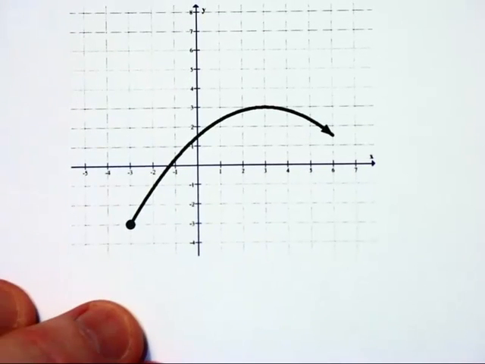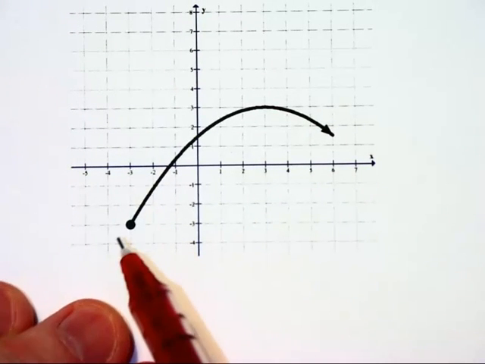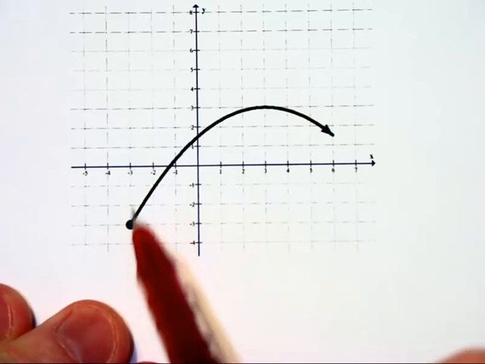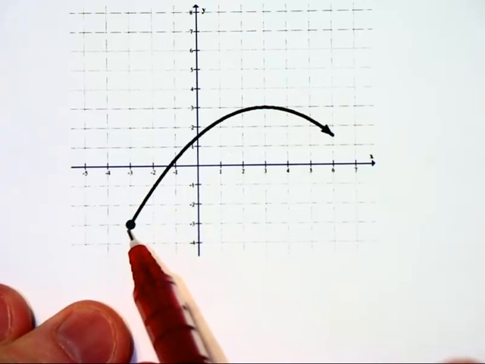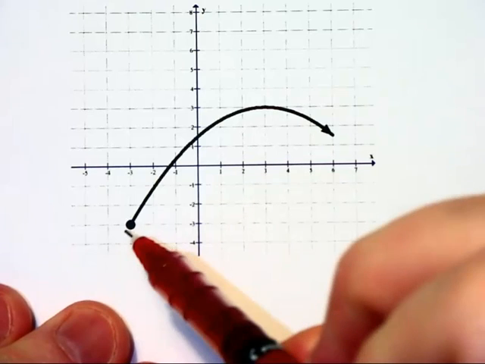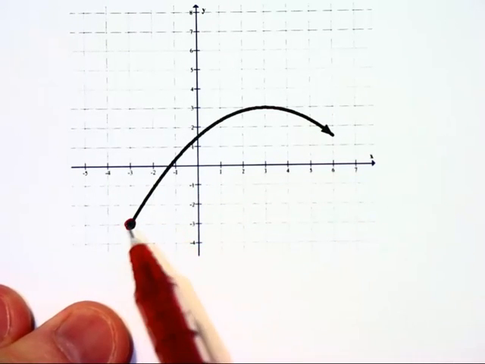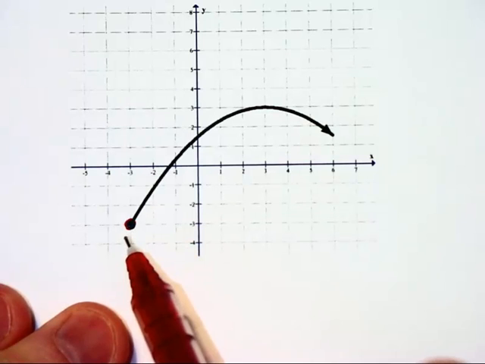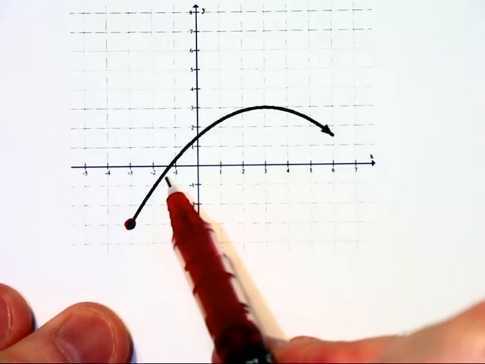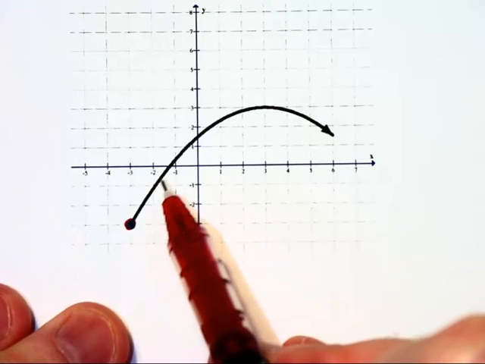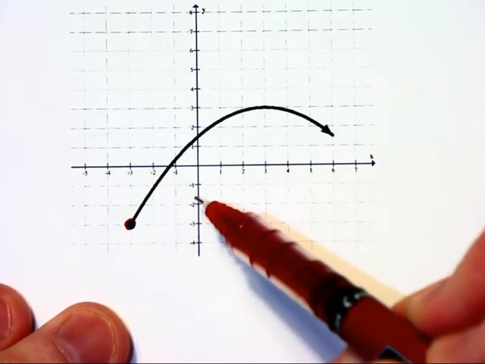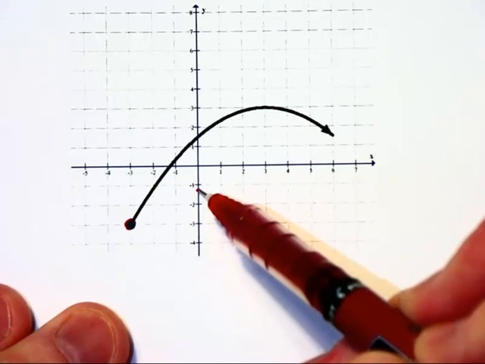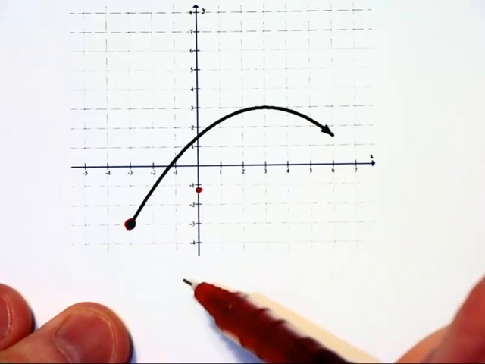Let's do this with another problem. I can see that this graph has the point negative 3 and negative 3 on it in the bottom left corner. Well, if we switch negative 3 and negative 3 around, you still have negative 3, negative 3. So this point is actually on the inverse graph also. This has an x-intercept of just about negative 1.2, so the other graph will have a y-intercept about negative 0.2.